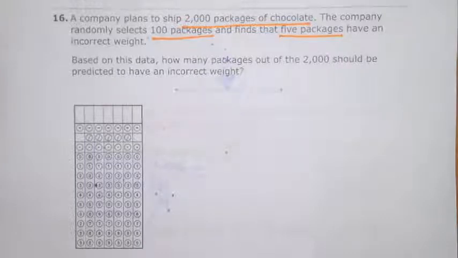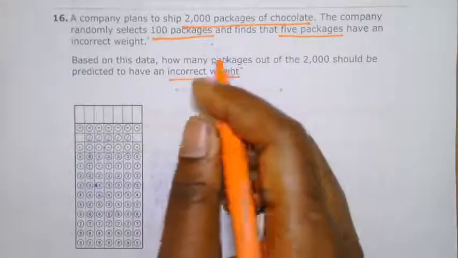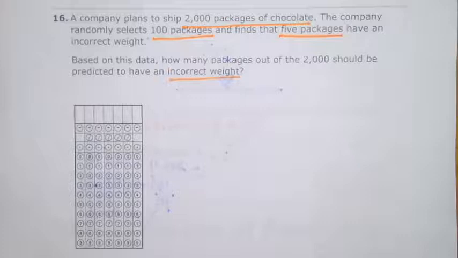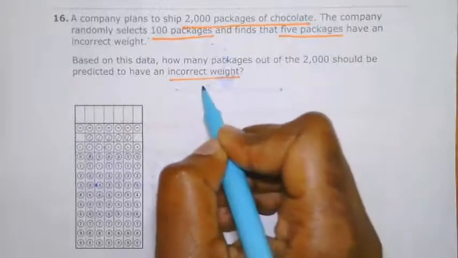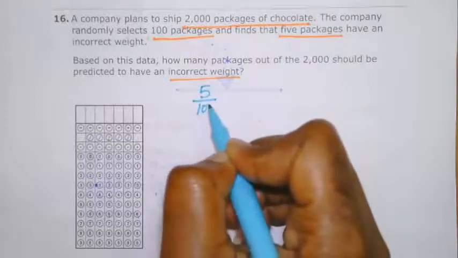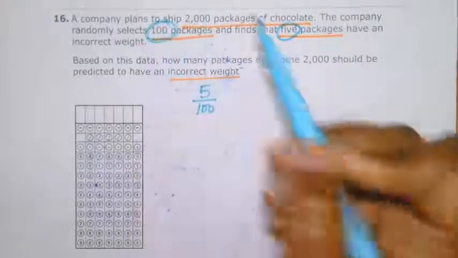So if we want to predict the amount that will have an incorrect weight, we need to look at 5 packages out of the 100 randomly selected packages having incorrect weight.